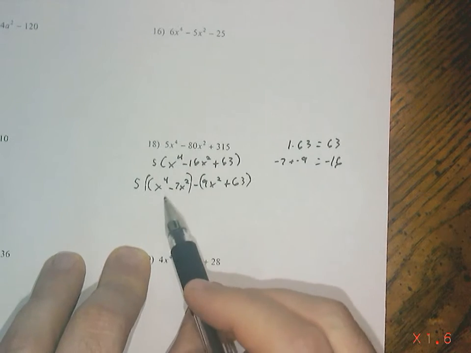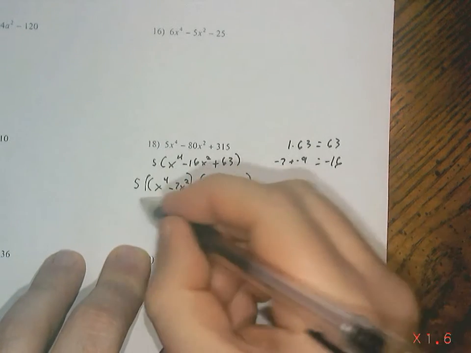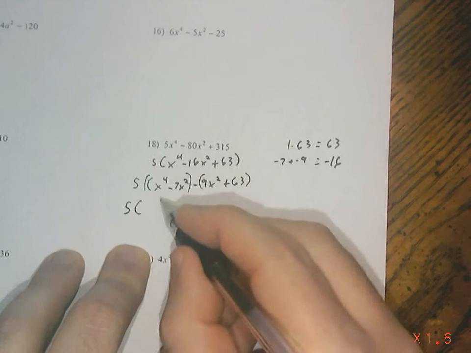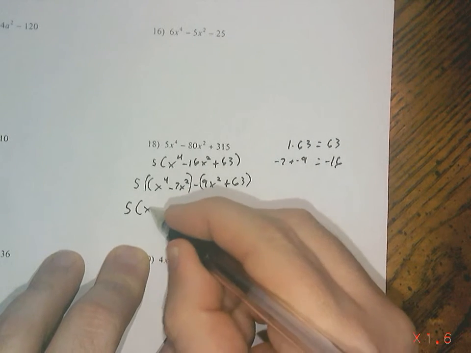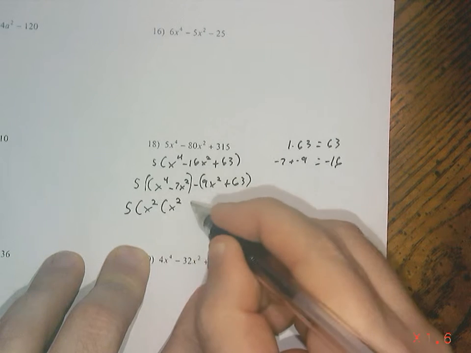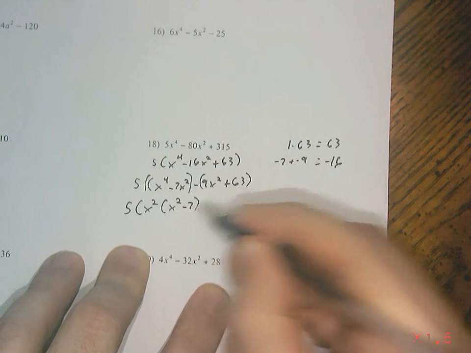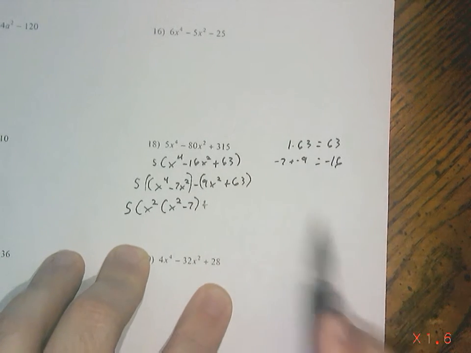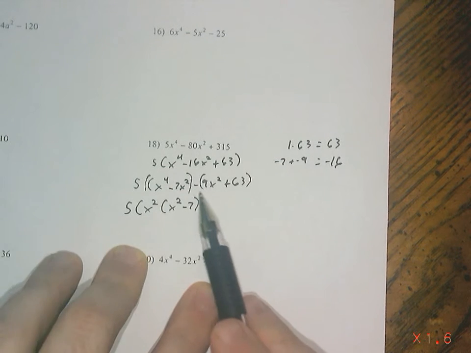Let's look at this first one. First one, we can take out an x squared, right? So I have 5 in front here, and then I've got x squared, and then I still have x squared minus 7. Okay, now this next one is a little trickier.